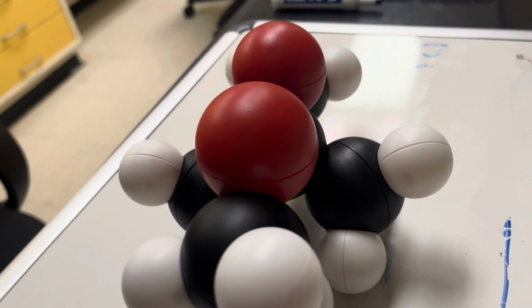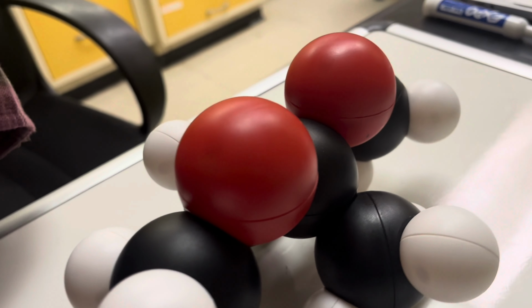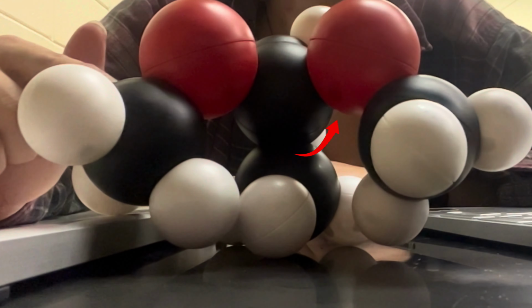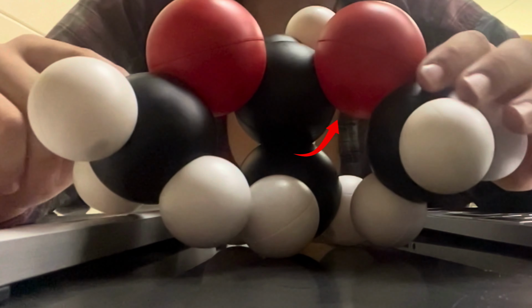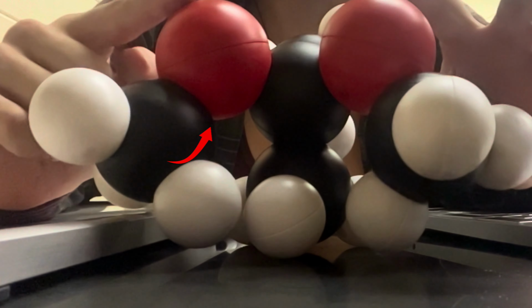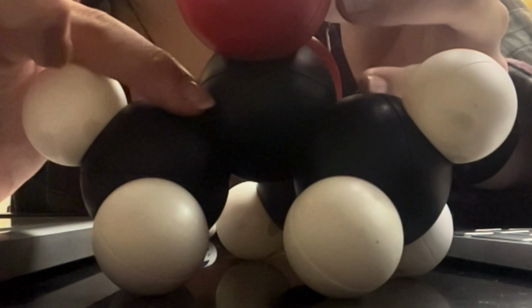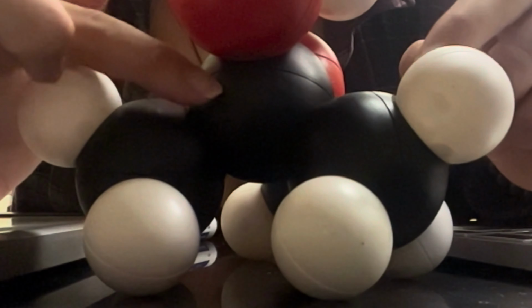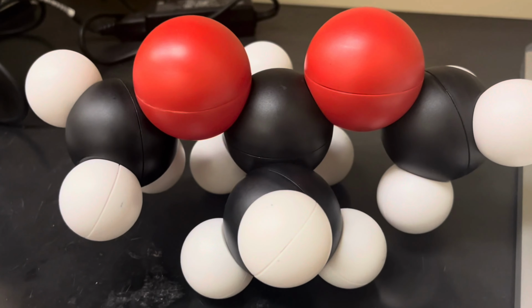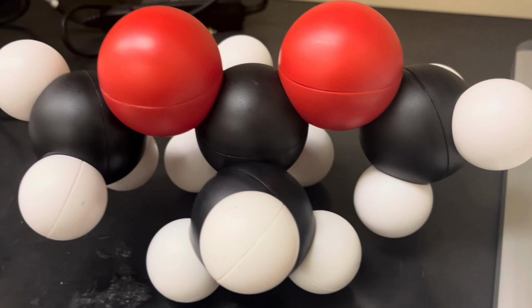Now, let's identify the functional groups in this molecule. Both oxygens form an ether group. An ether group is an oxygen that is bonded to 2 separate carbons through sigma bonding. An alkane functional group can be found in the main carbon chain. An alkane is 2 or more carbons that are bonded to each other through single bonds. Each carbon and oxygen atom will have a sp3 hybridization.